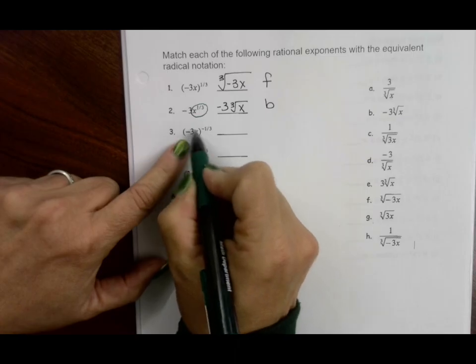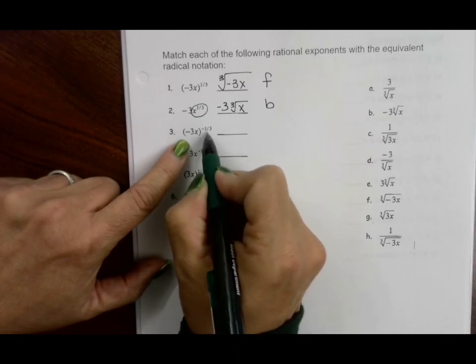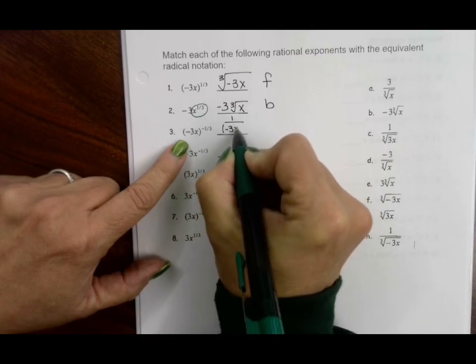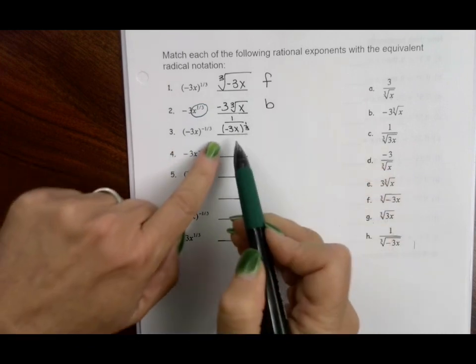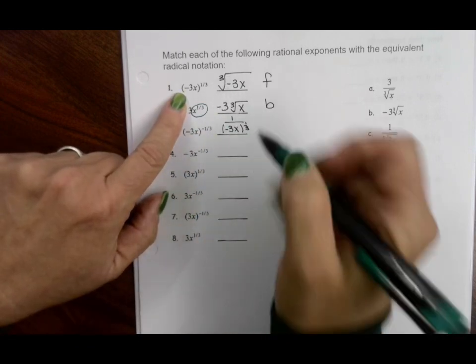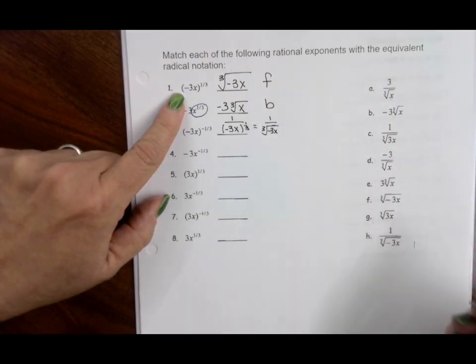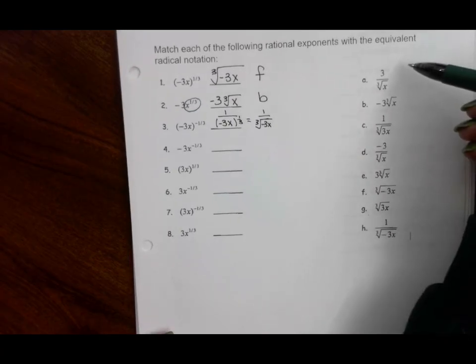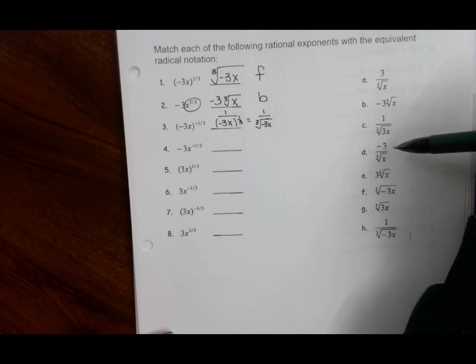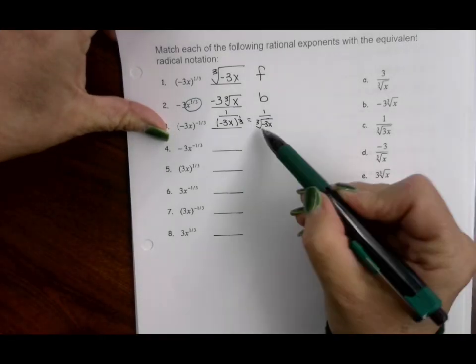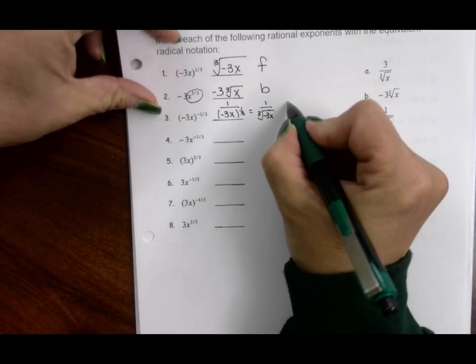Okay, this says the whole thing's in the parentheses, and the whole thing is to a negative exponent. So I end up with 1 over negative 3x to the 1/3 power. Well, we just said negative 3x to the 1/3 power is this. So I end up with 1 over the cubed root of negative 3x. And if I look over here, this is going to be option... Oh, here we go, option H. This is positive 3x, this is a negative 3x. So it's down here at the bottom. So it's option H.